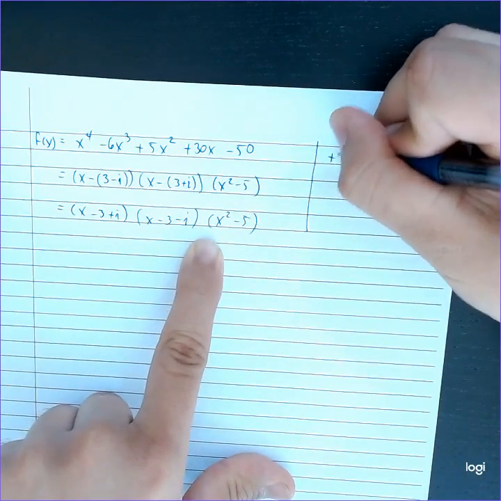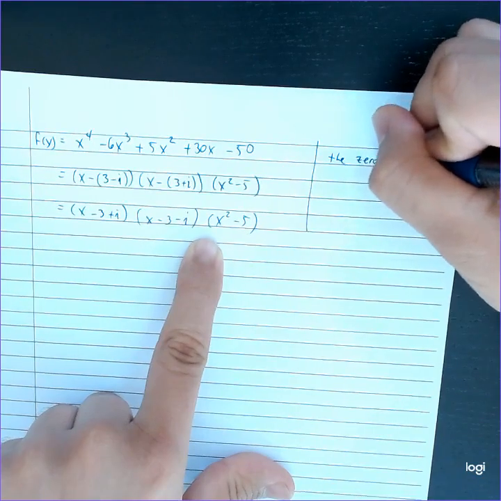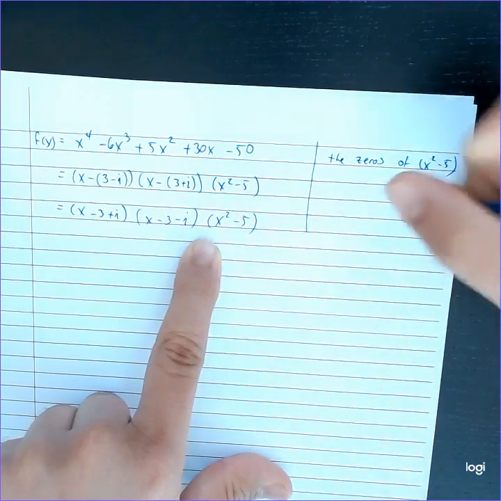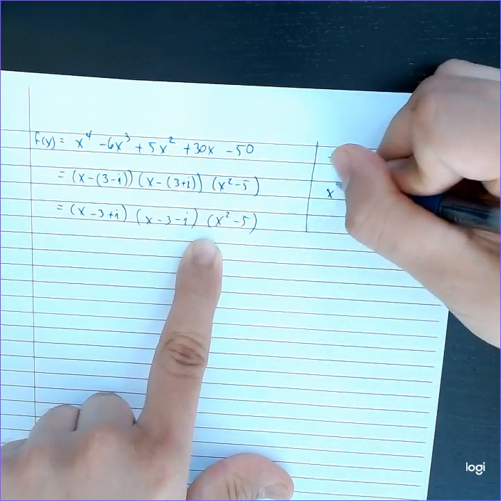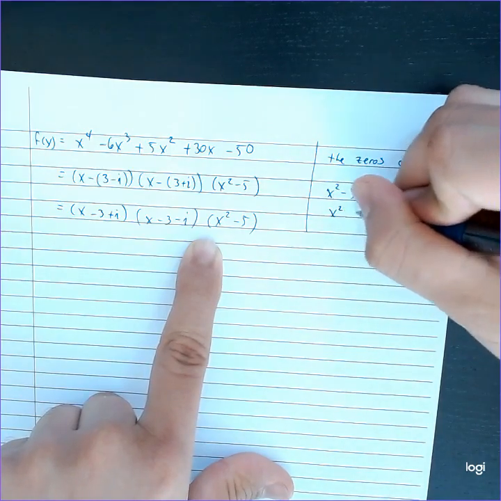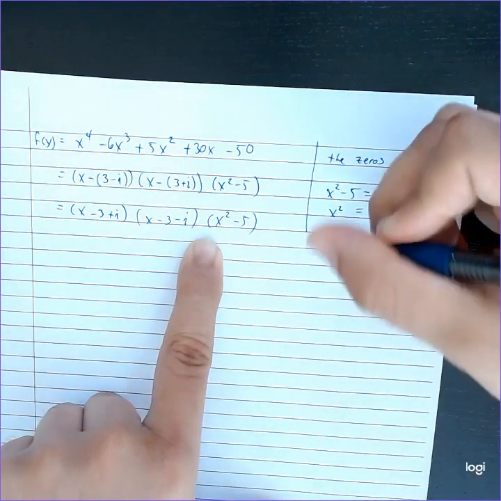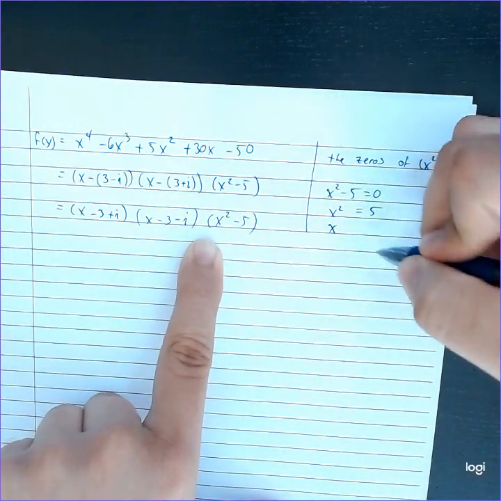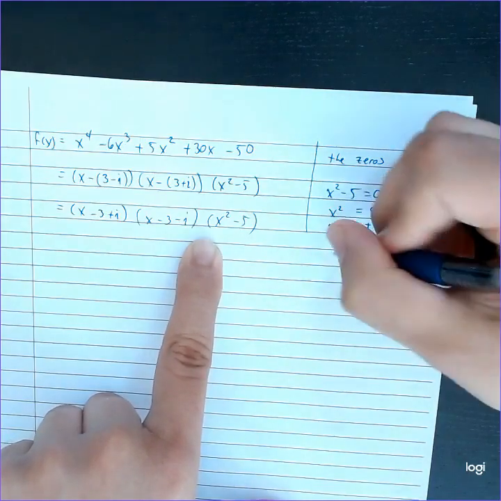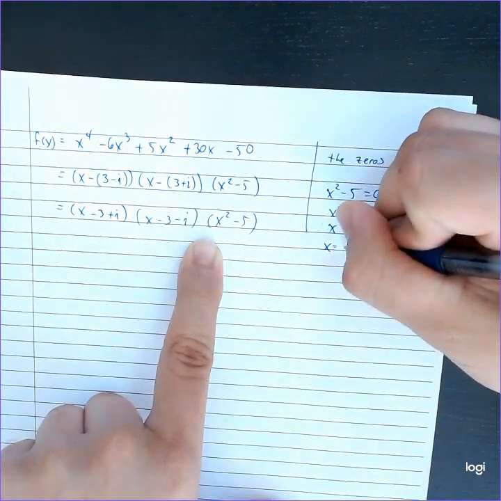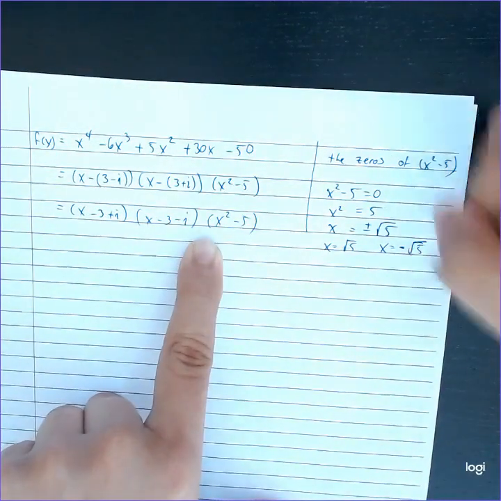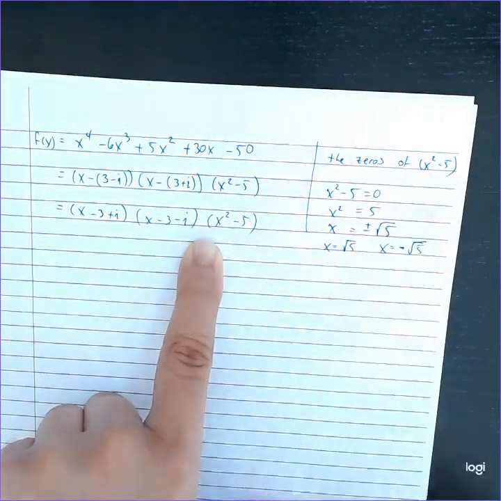So the zeros of x squared minus 5. Well, we can take x squared minus 5 and set that equal to 0. If we add 5 to both sides, we get x squared equals 5. And now I can take the square root of both sides. Now remember, there are 2 different roots, so that's going to be plus or minus the square root of 5, which does give me 2 separate answers. I get x is equal to root 5, and x is equal to negative root 5. That's what plus or minus means. There's 2 of them. They look the same, but with opposite signs.